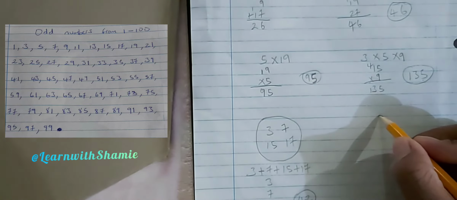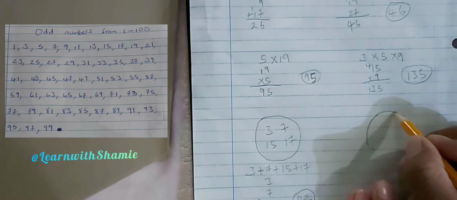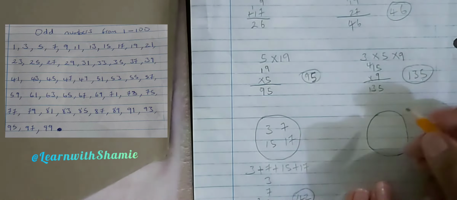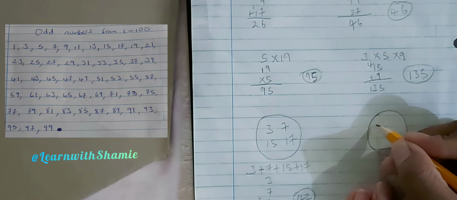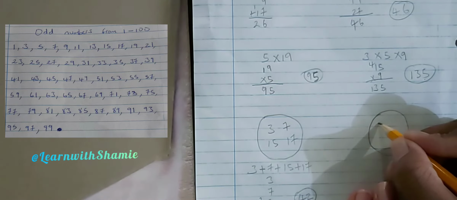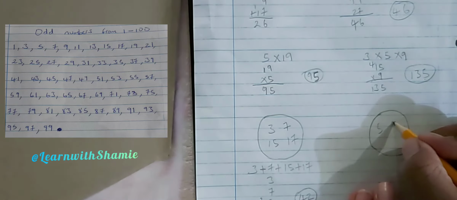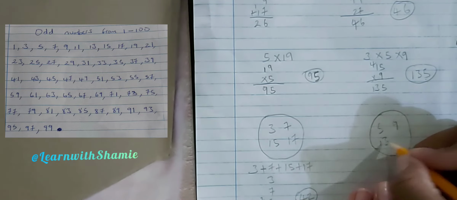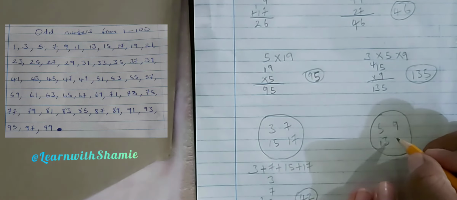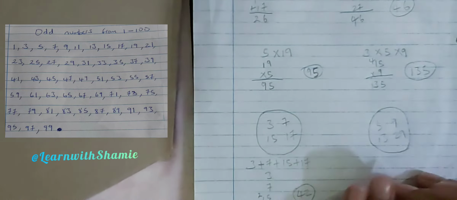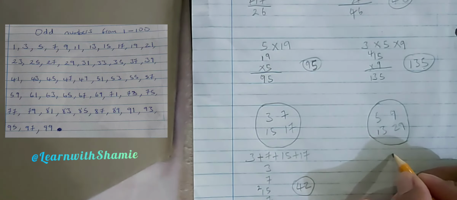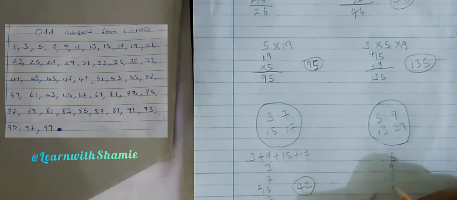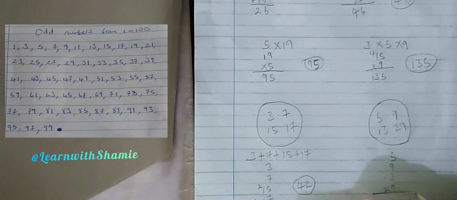I'm going to do another even set, but this time this set will be of different odd numbers. So let's use 5, 9, 13, and 29. Now let's add them. 5, 9, 13, 29.